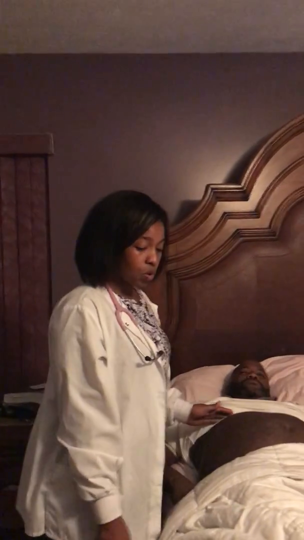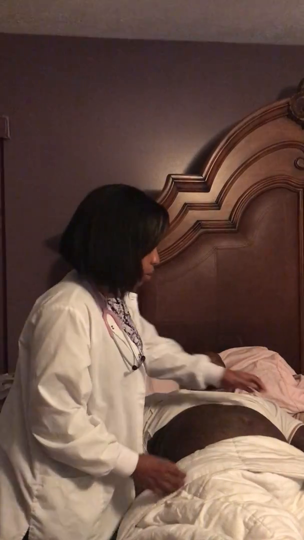Today we're going to be doing an assessment on the gastrointestinal system, where I will be focusing mainly on the abdomen. I am going to give my client as much privacy as possible. I will not expose the chest or any unnecessary areas. I'm going to keep him covered and only expose what is necessary at that time in our assessment. But today we'll focus mainly on the abdomen.